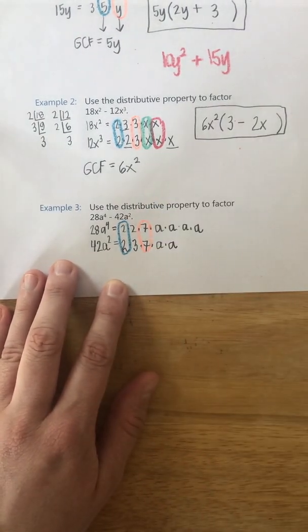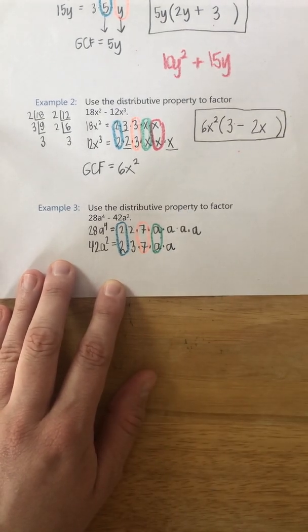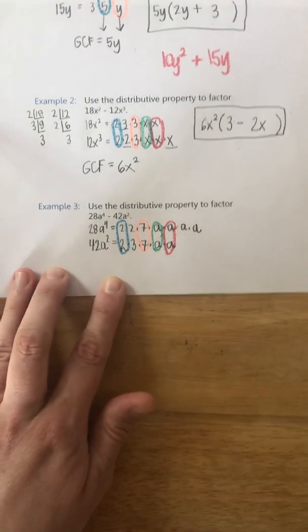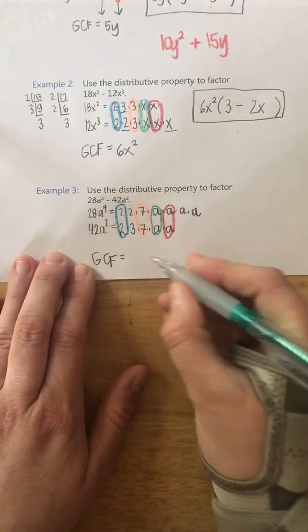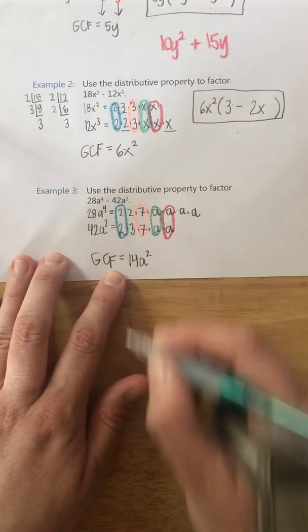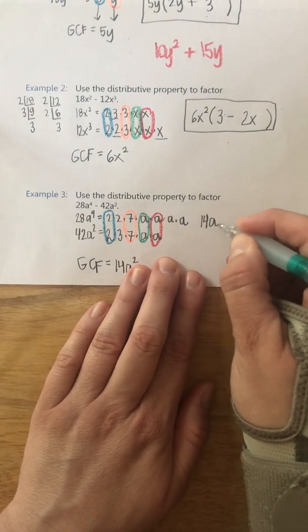We have a pair of 7's. We have a pair of a's. And then we have one more pair of a's. So our GCF, 2 times 7 is 14. a times a is a squared. So we're going to take out 14a squared.